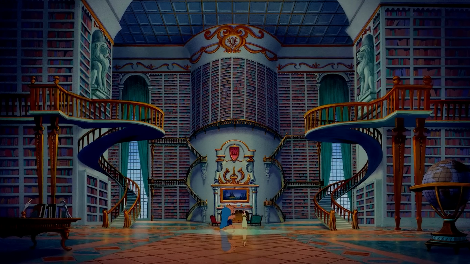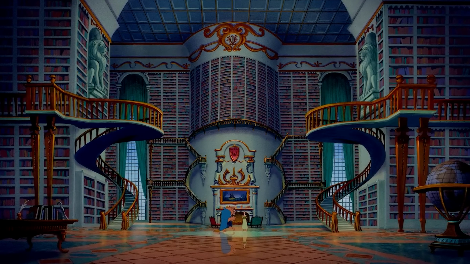Well, this is somewhat accurate for the time period to have a library like this, but what we know about Beast is that Beast was illiterate.